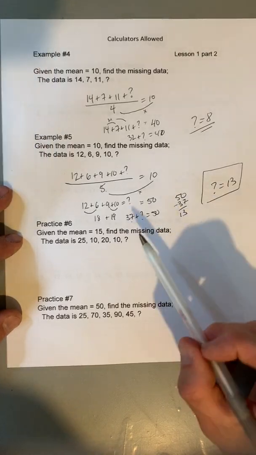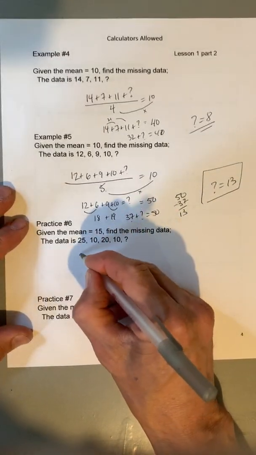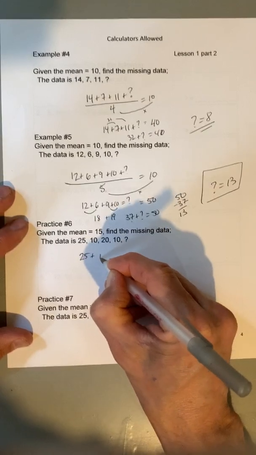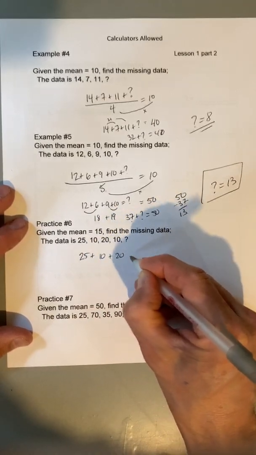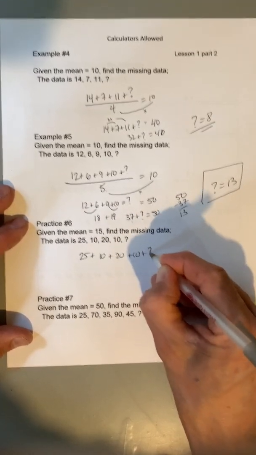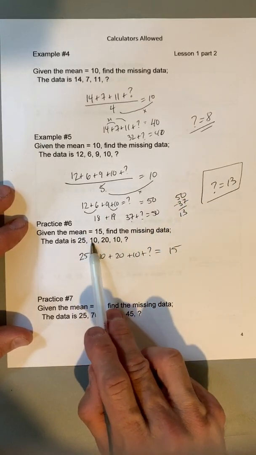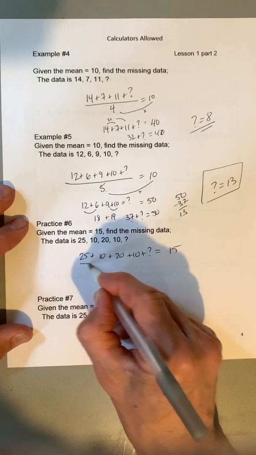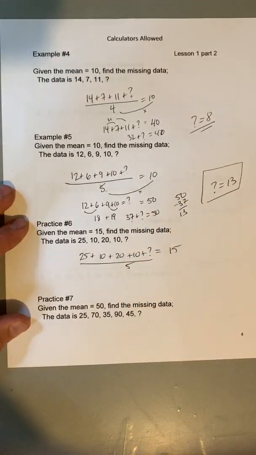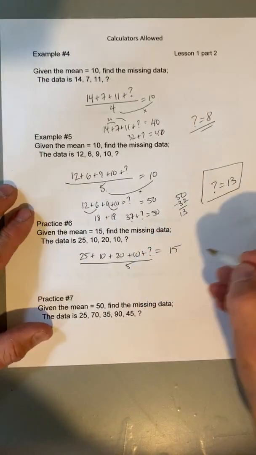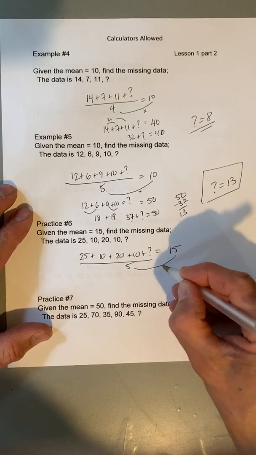Now if you hit pause, I'm going to show you the answer right now. So we're going to go 25 plus 10 plus 20 plus 10 plus unknown is 15. What's nice is there's 1, 2, 3, 4 plus the missing is 5. Now we can do the exact same steps. The first step is we multiply those together.